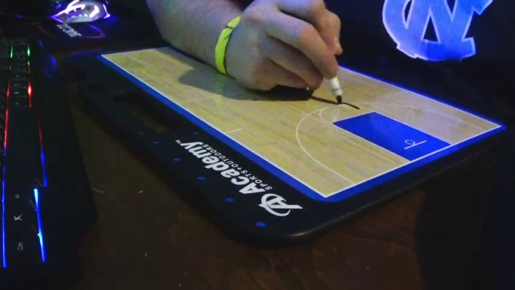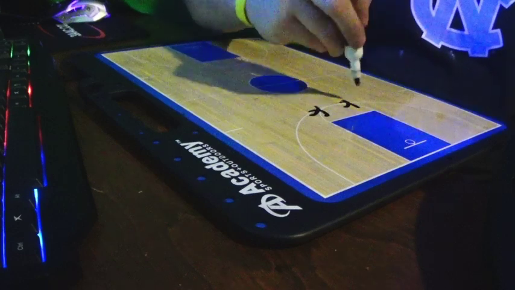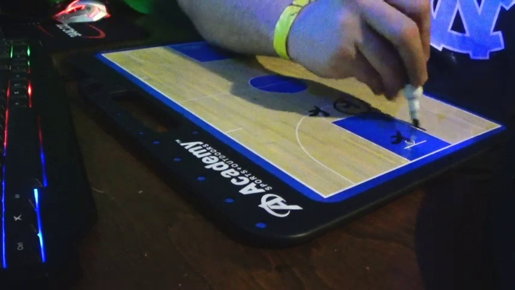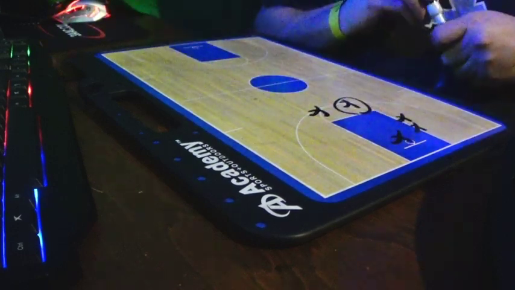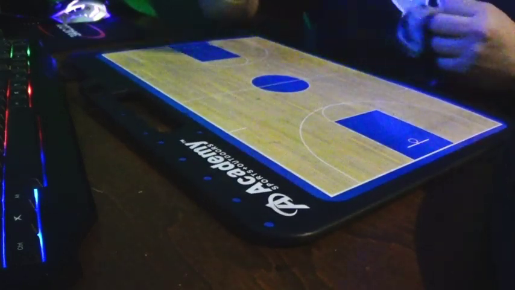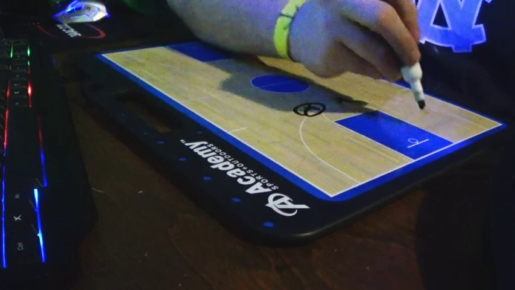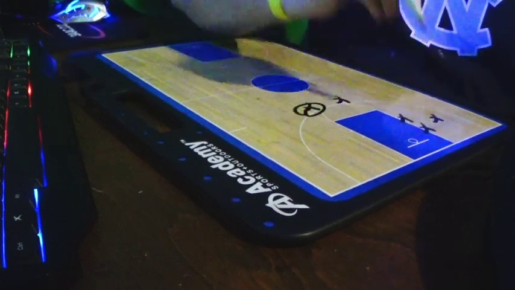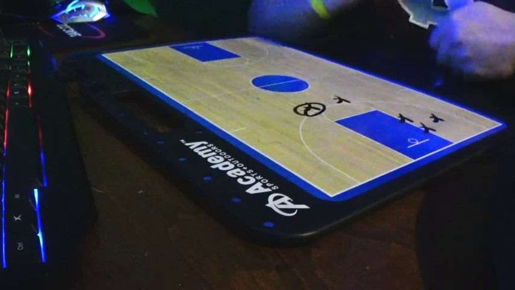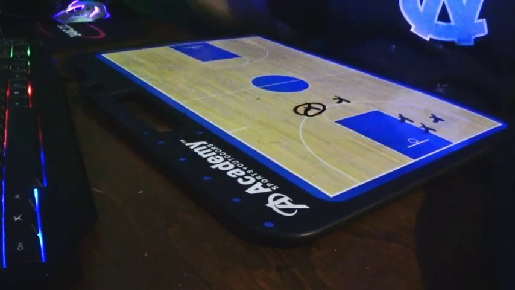Again, domino green, ball side. Domino 13, ball's here. Same exact thing for domino 32.